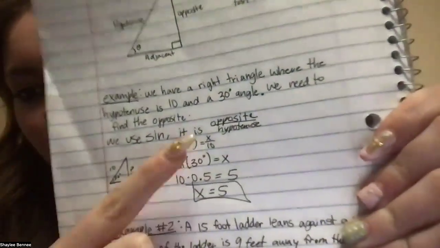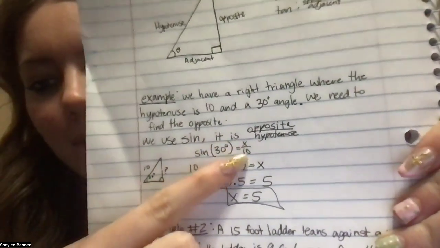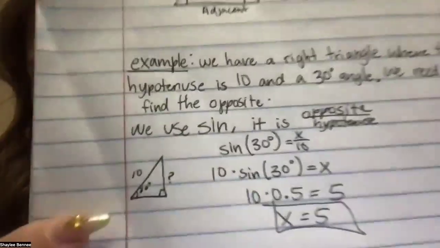So we are going to take the opposite, which we don't know, we're trying to find the opposite, and divide it by the hypotenuse, which is 10. I drew a little triangle over here, and then the angle is the 30 degrees.